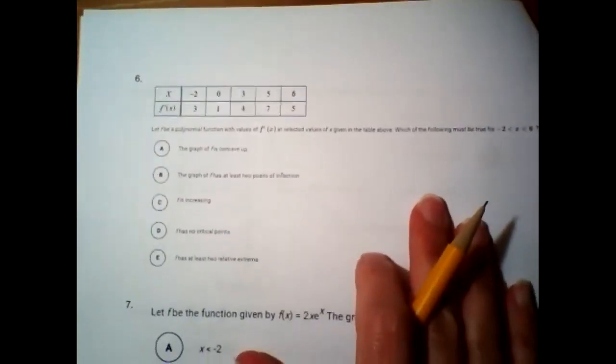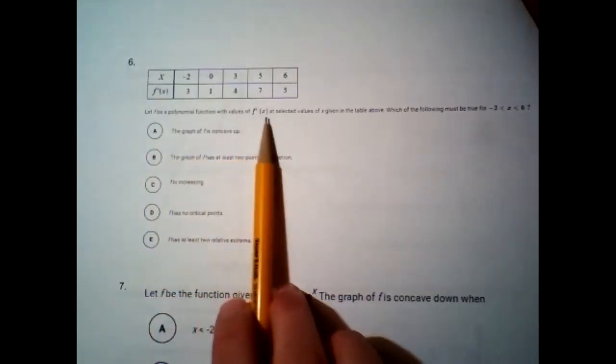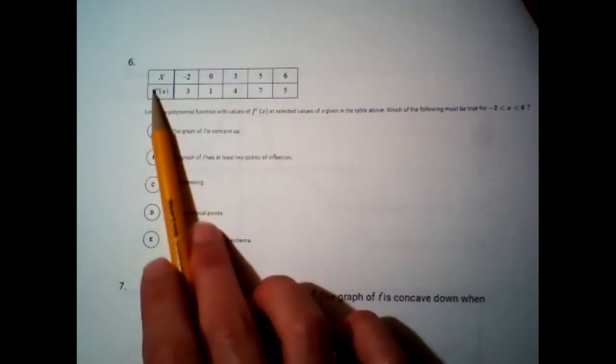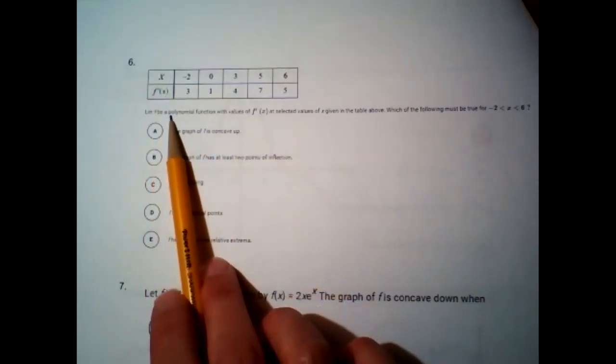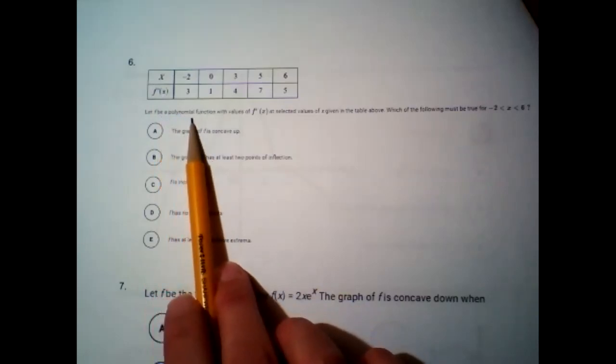All right, for 6, we've got these values in the table. Let f be a polynomial function. F prime is given for selected values. So this is the derivative. Also, they said that it's a polynomial. If it's a polynomial, what do we know about it?